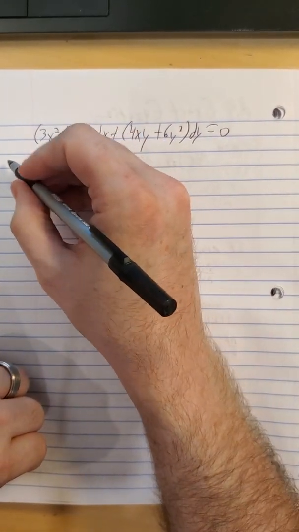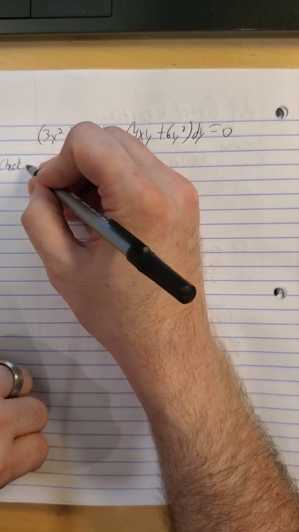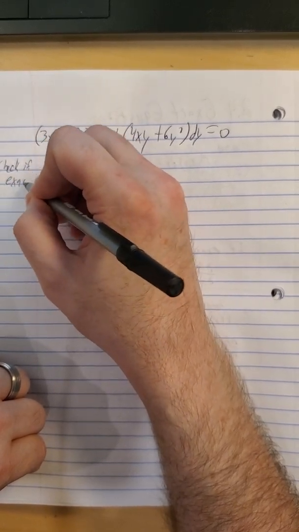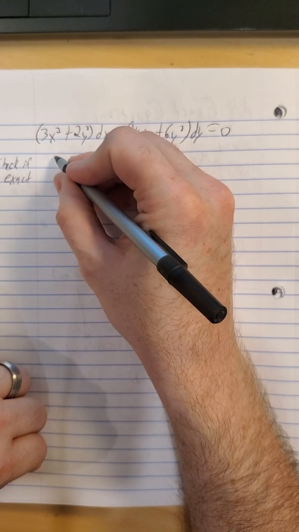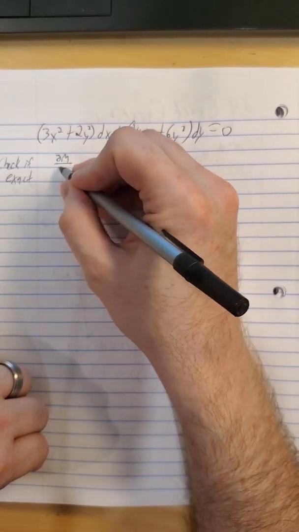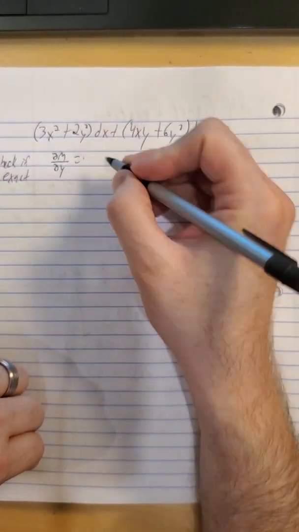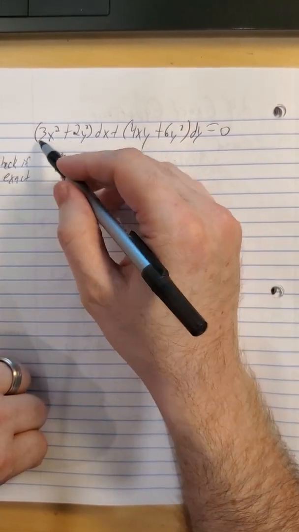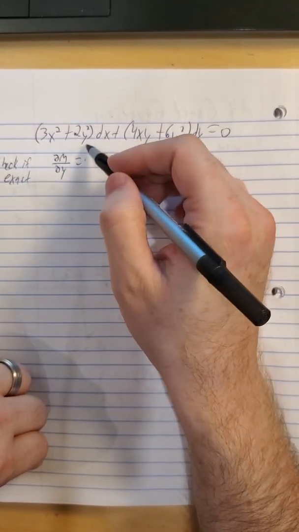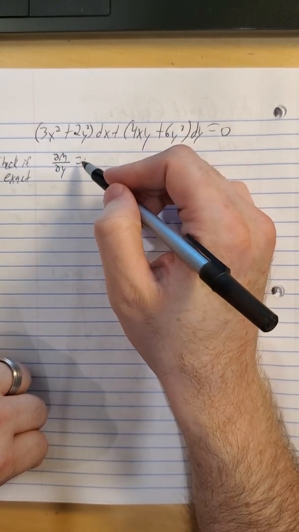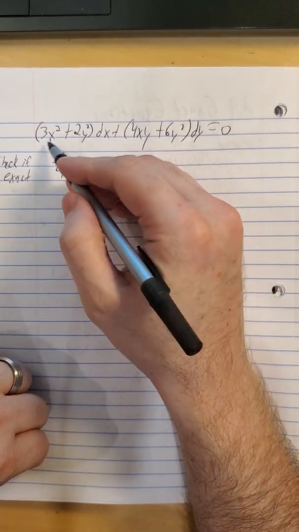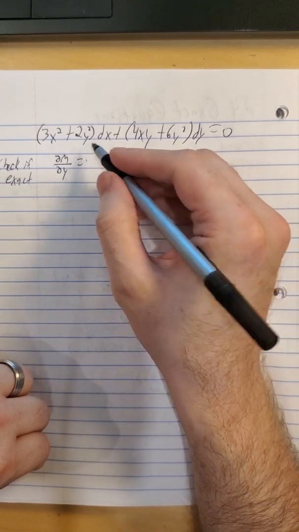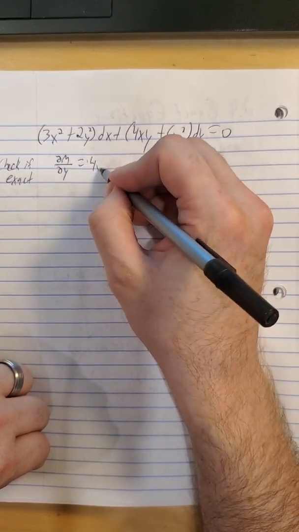So first I want to check if it's exact. So I'll take the partial of M with respect to y. I'm sort of switching up the variables. This derivative was taken with respect to x. Now I'll take that derivative with respect to y. So that drops our 3x squared off of there entirely. So we have 4y.